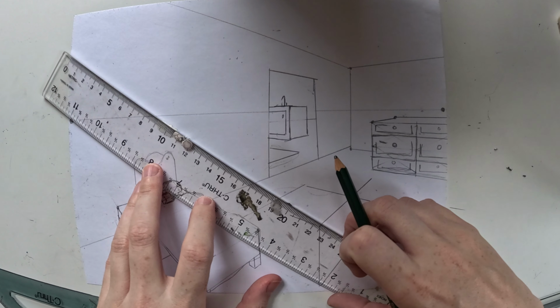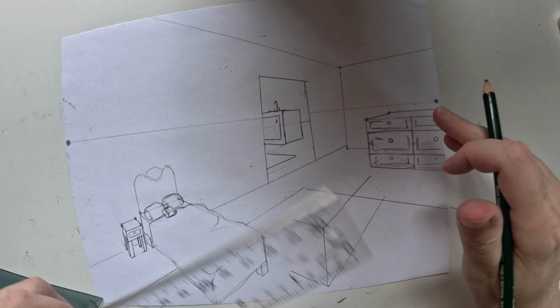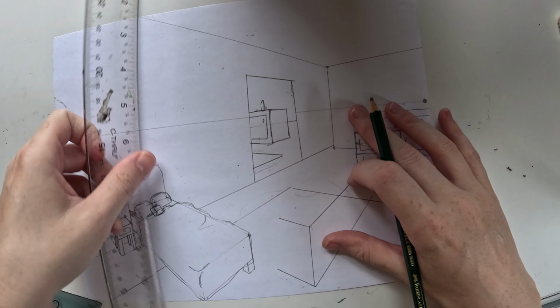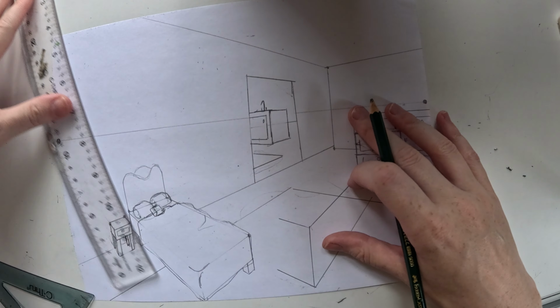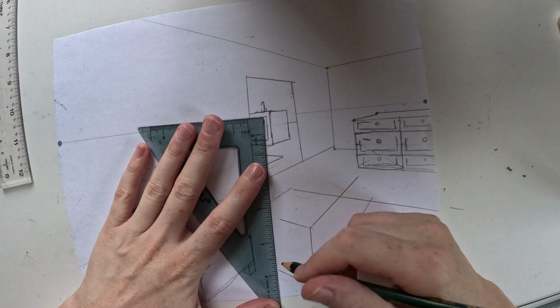Now this could be used for the couch. This could be used for a chair. For any of that. So creating the verticals.